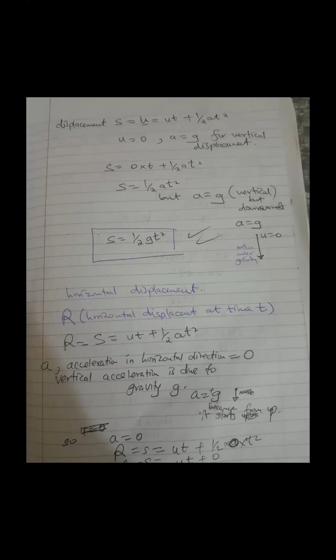Is U 0? U is not 0. For horizontal velocity, U is the same everywhere.